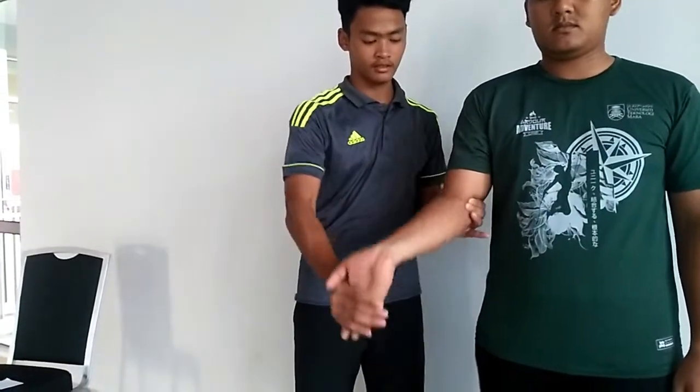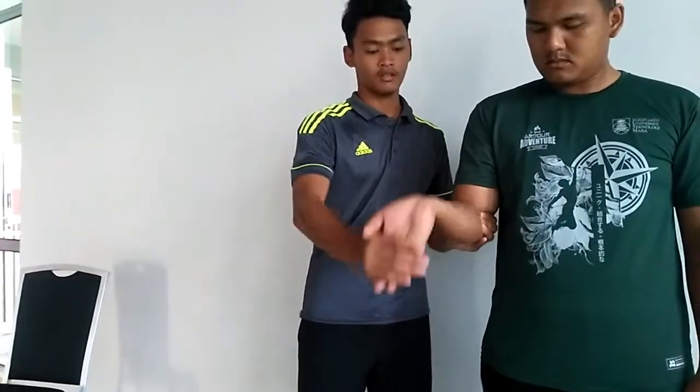Okay, next we're going to demonstrate the medial epicondylitis test, which is for golfer's elbow. Okay, ensure the patient is in standing position, fix the humerus, and check the medial epicondyle. Then supinate the forearm, extend the wrist, then extend the elbow fully, like this. The result is positive if the patient feels pain.